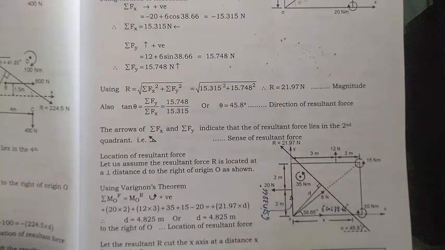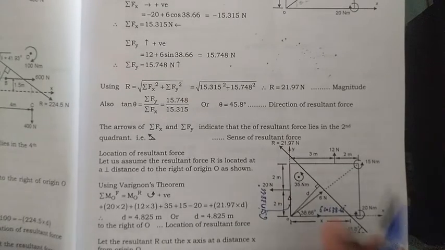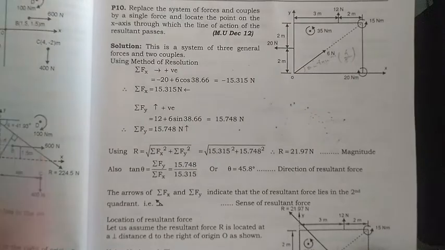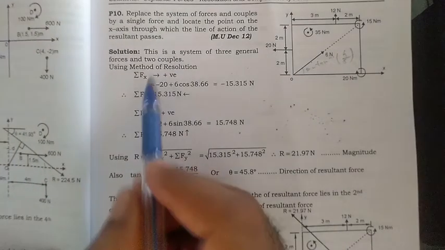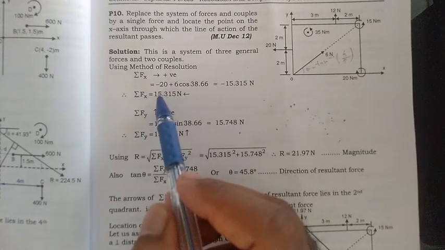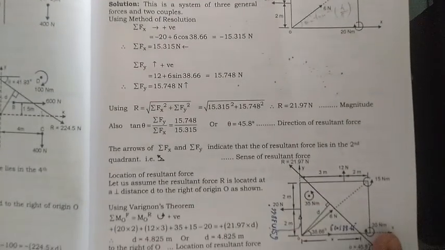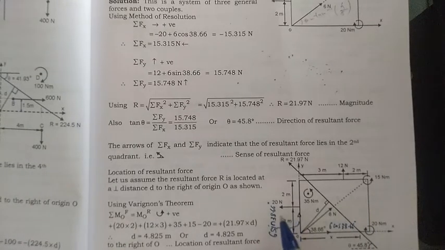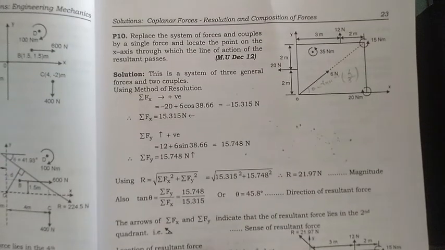Once the resolution part is over, to get the summation of all the forces along the x direction, focus on the horizontal forces. Here is the first horizontal force, magnitude 20 Newton, running towards the left, and this force running towards the right. So minus 20.